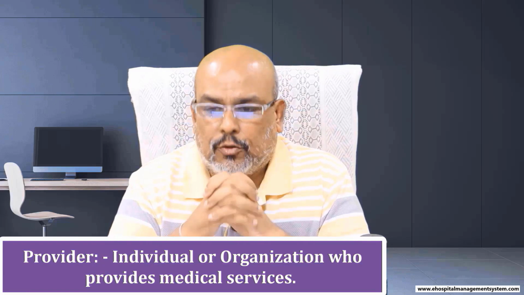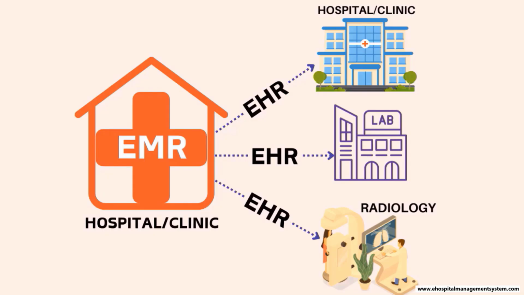So that's the definition of the provider, right? Now, when we talk about electronic medical record, it means that the information of the patient is stored with a single provider. So when a patient comes to a hospital and records his information, saying what issues he has or whatever medication is given, it is only confined to that hospital. So it is termed as an EMR.